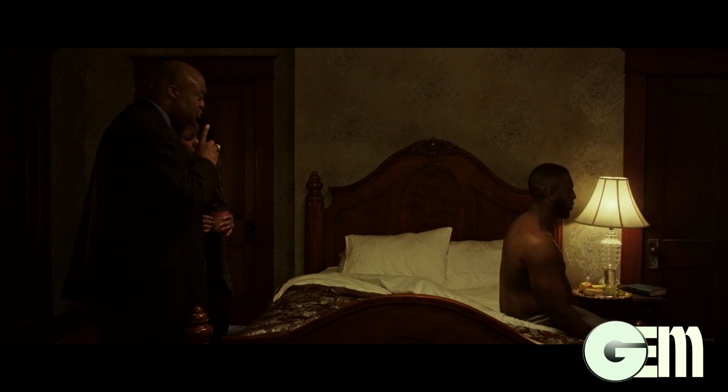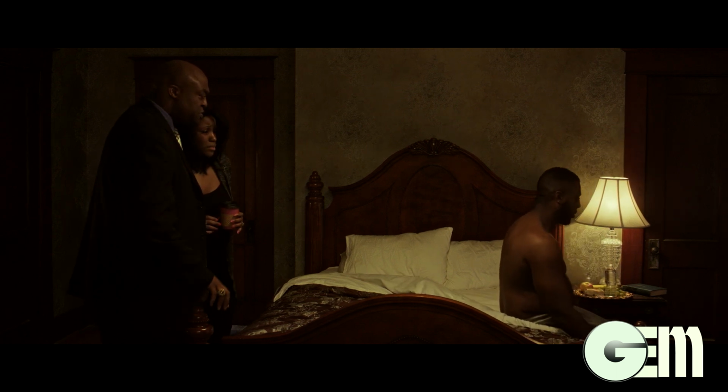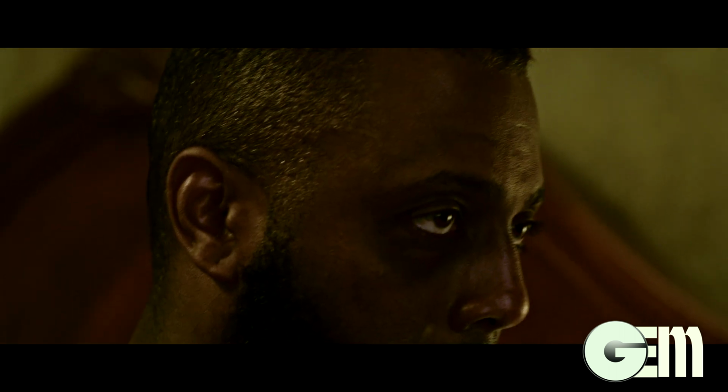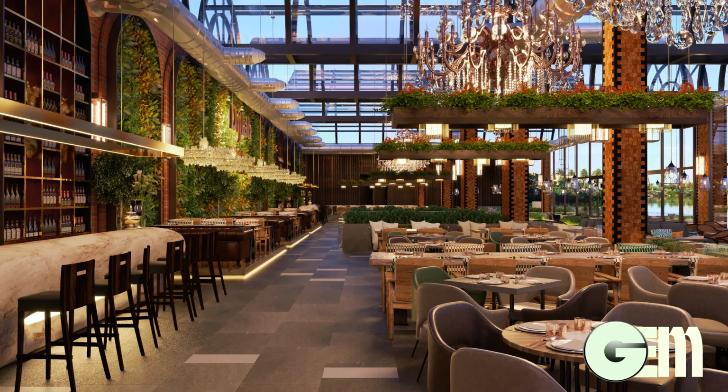If you're not using a location manager, if you are scouting the location yourself, you want to take a camera, whether it's your phone camera or a regular DSLR camera. It doesn't have to be an expensive camera, just any camera that we can take the video or the picture of the location.